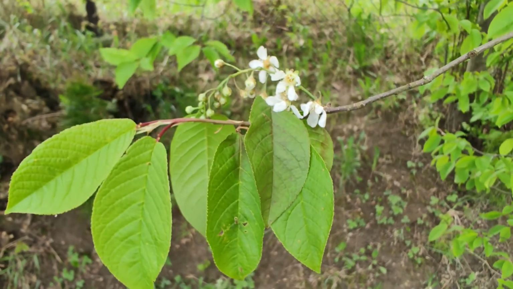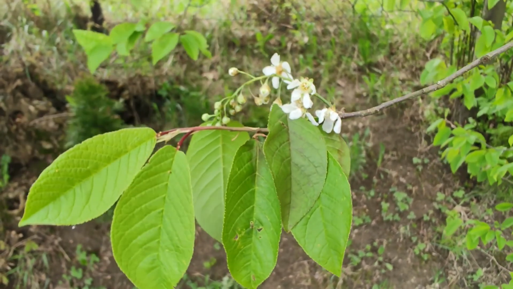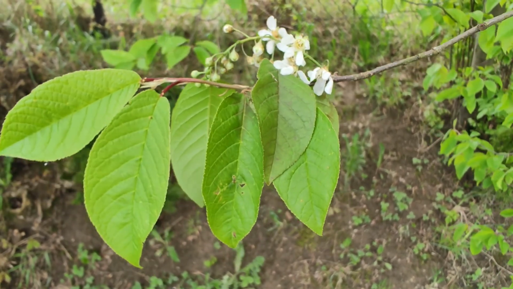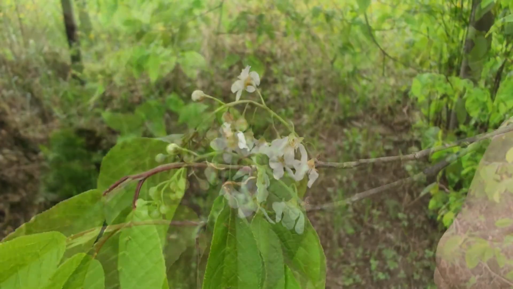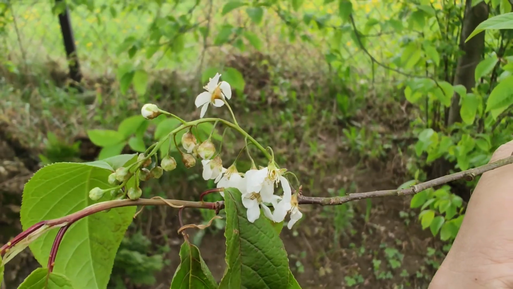These parts of the leaves which have been mostly exposed to frost are getting brown now. You can see, as well as the blossom, which doesn't look great at all.